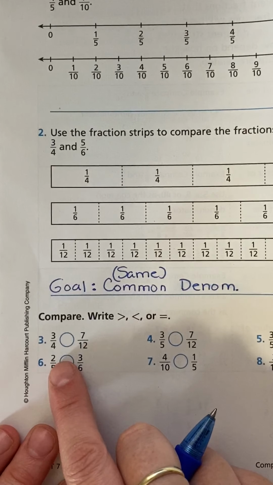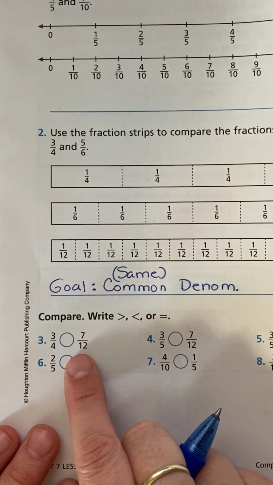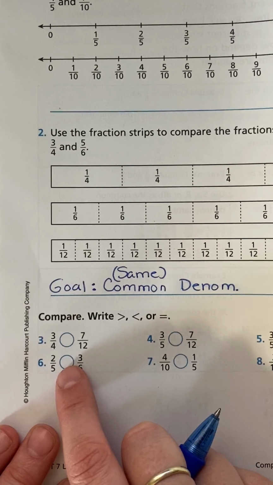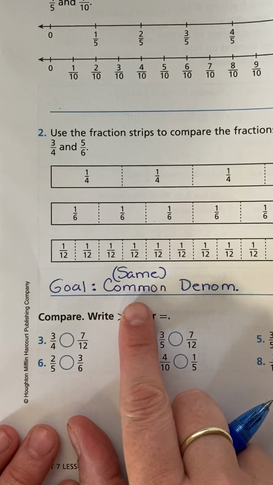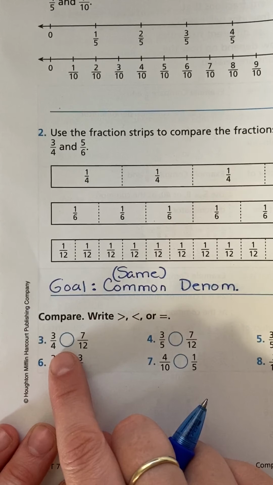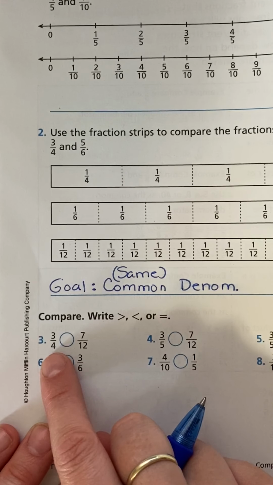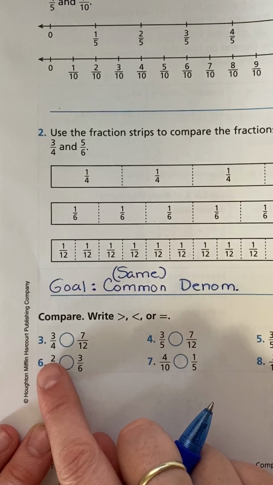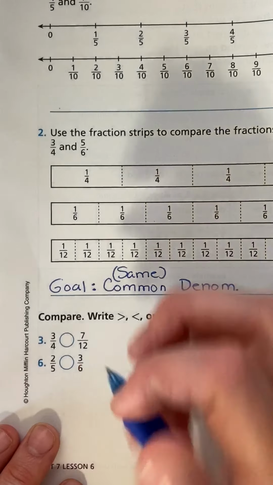So we're going to look at the first one where we would compare 3/4 and 7/12. Neither of them have the same numerator or the same denominator. So this is when we have to find that common denominator, find one that's the same. Now this is going to be one that has an easy step, because here's the first thing you do. You look at the smaller denominator and ask yourself, can I change it to what the bigger denominator is? And you sure can, because 4 can be multiplied to get to 12.